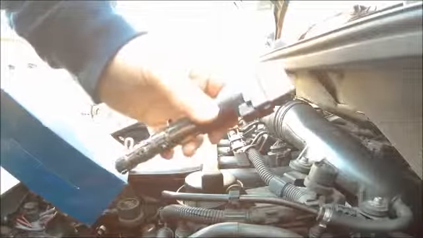That is from Euro Car Parts, nice and cheap, 20 quid. Everywhere else it was 40, 50, even 100 quid for some of them. So this is the cheapest one I could find, and it works just fine.